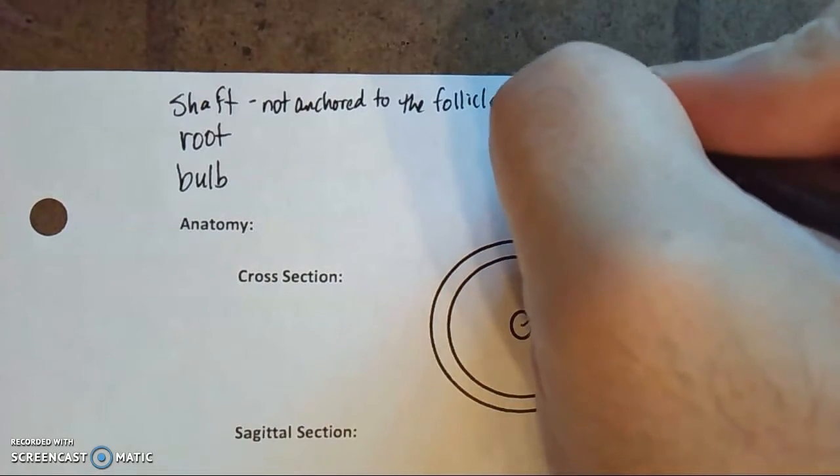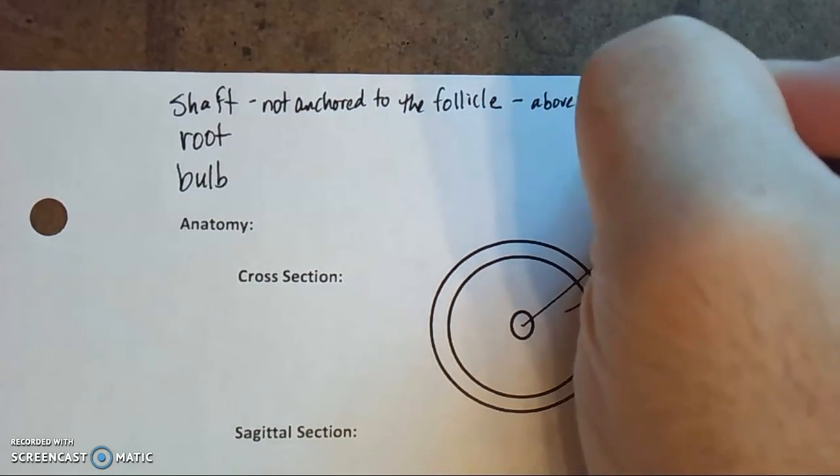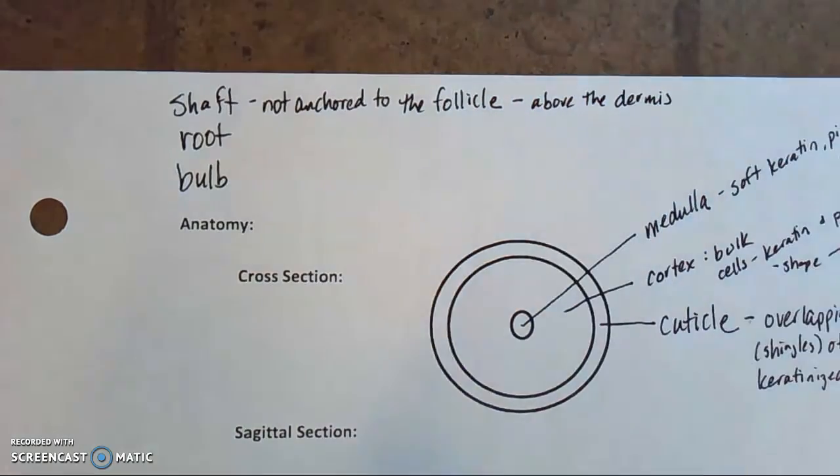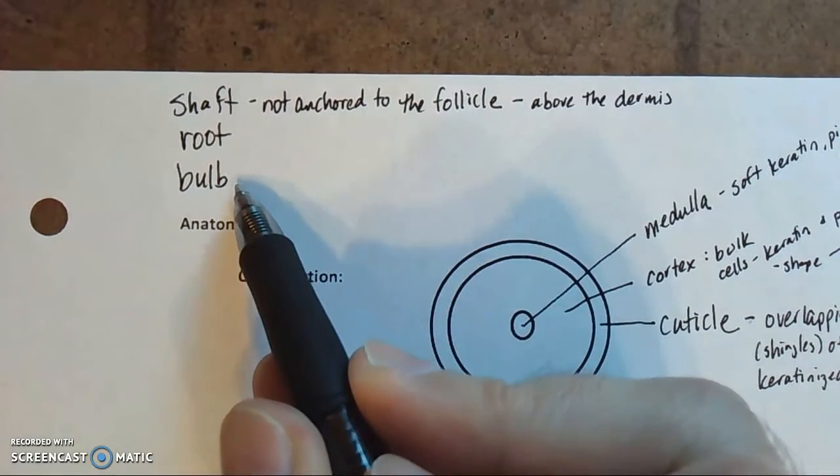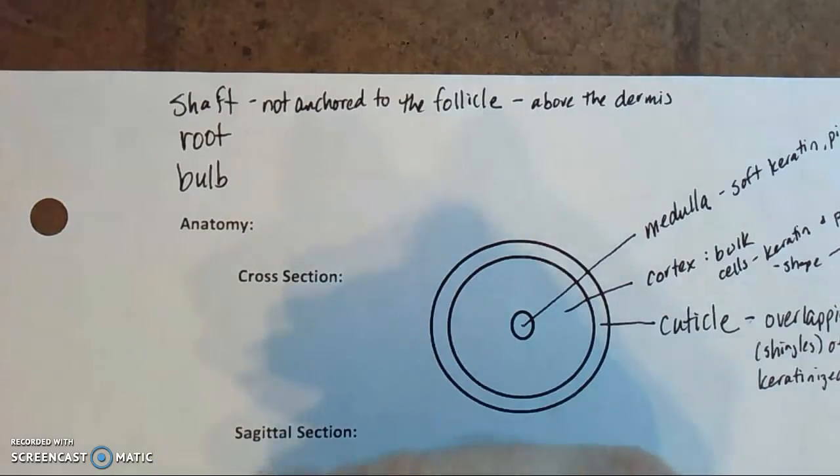It's basically the part that is above the dermis. So as it goes up through the epidermis, there's a little bit of space on either side of the hair, and where it's no longer anchored into the skin, that is the beginning of the shaft. And the shaft is all dead tissue. That's the reason why when we cut somebody's hair, it doesn't hurt. But if we pull it out, we are pulling on the root and the bulb, and that is attached to the skin, and that is going to hurt.